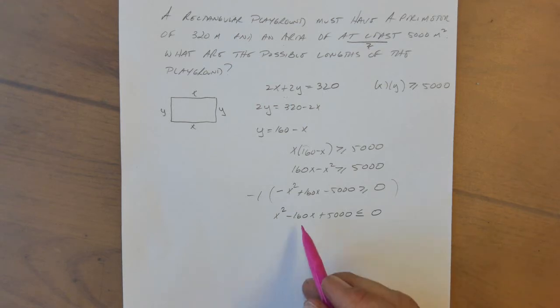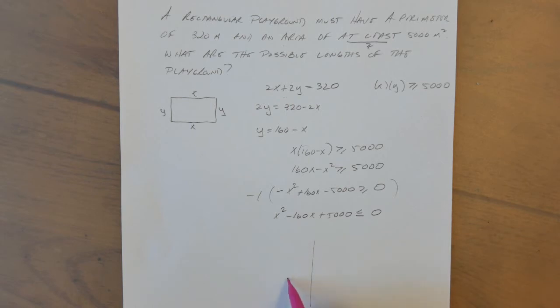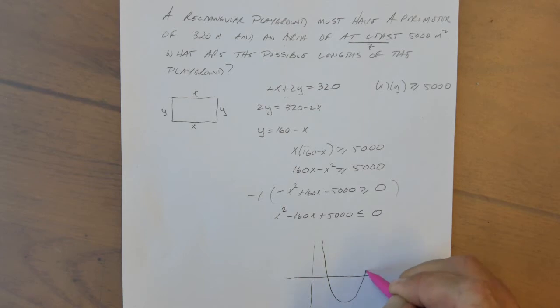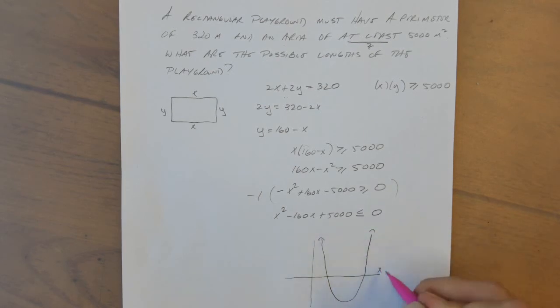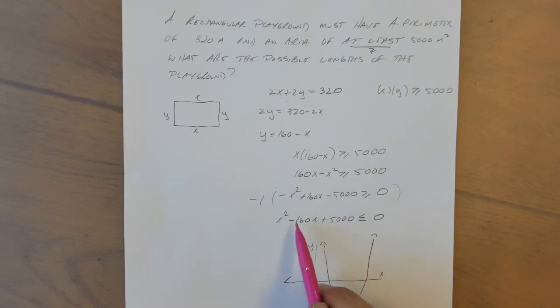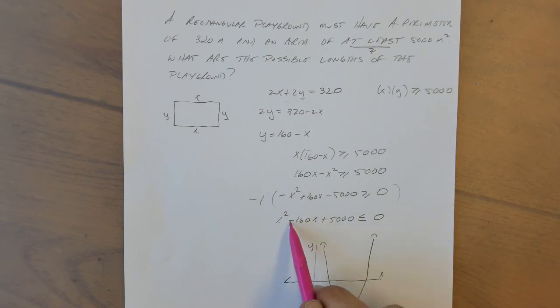We have this parabola that opens up, and we'll look at it on a graphing calculator in a minute. In general, this is what our quadratic looks like. There's x, there's y. The values of x that will solve this inequality are the ones where, when we plug them back into the equation, the result is less than or equal to 0. So here are the values that make it equal to 0.